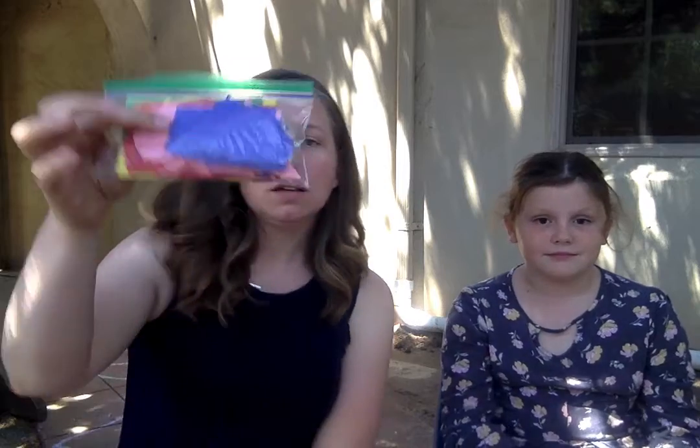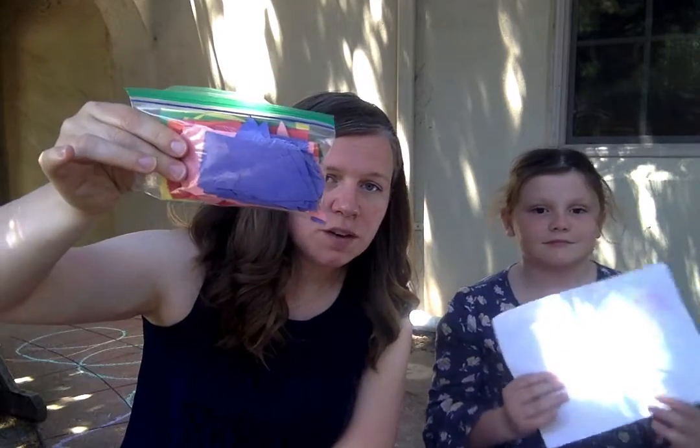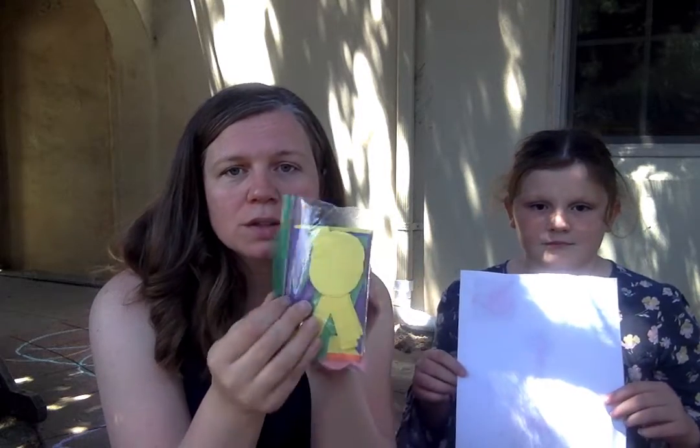So you're going to need the shape cutouts from your activity bag. You need a paper that you can glue them on, and you're going to need some glue. And basically what you're going to do is go through these shapes and figure out what you can make using your shapes to create some kind of a picture. It could be animals like we saw in the book, or it could be something else that you imagine. So Emily made something. She's going to show it to you and tell you about it.